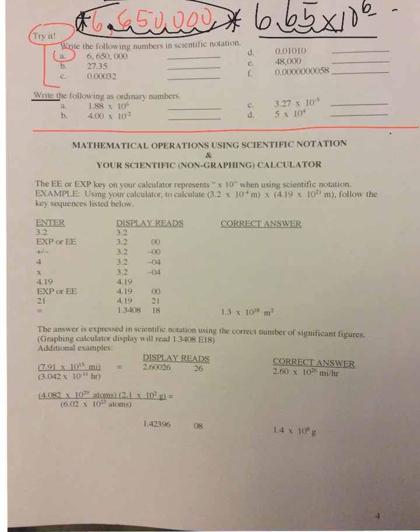So let's go ahead and do part C. It has a negative exponent, the -5. I'll write it down here: 3.27 times 10 to the -5. So move your decimal 5 places to the left: 1, 2, 3, 4, 5. These get filled in with zeros.